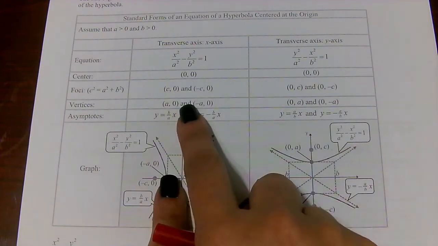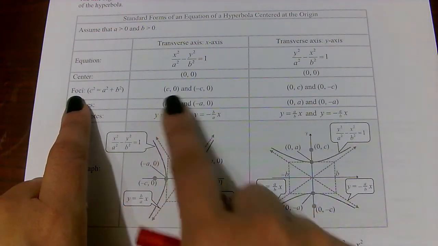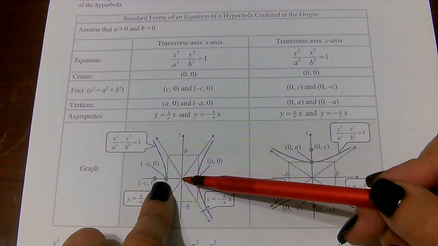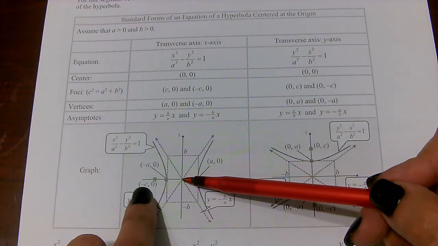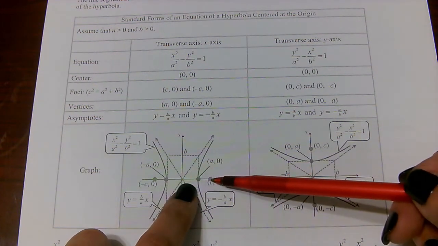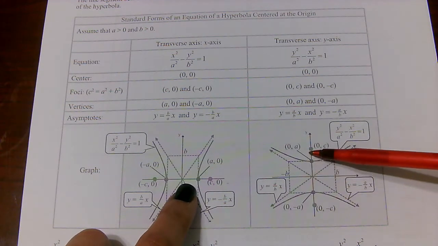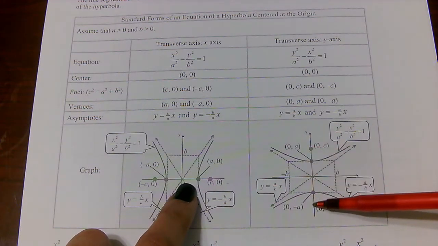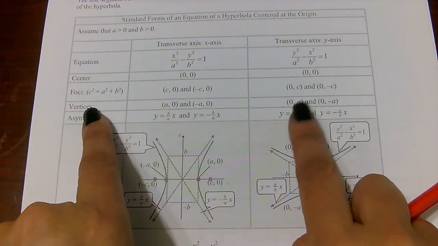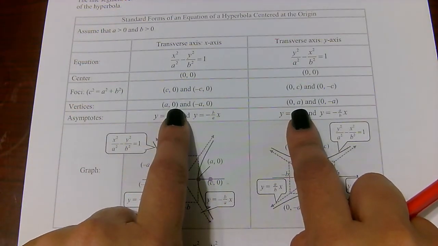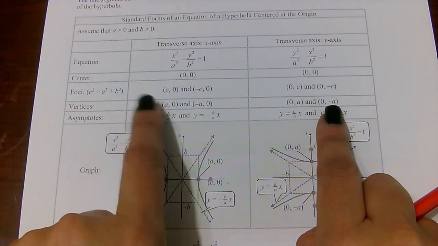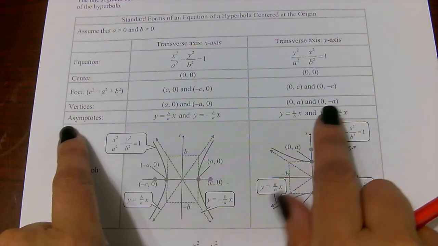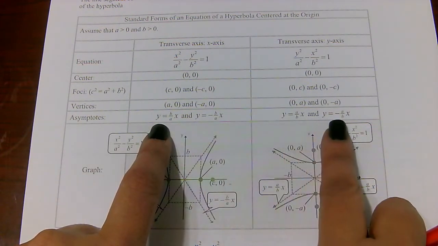The other thing we notice is here our foci is going to be the distance of C. So when we're looking at the center of our graph, we can see that the foci is going to be a distance of C. So here we have negative C and here we have positive C. If the transverse axis is Y, you can see that C is going to be positive or C will be negative. The vertices depend if the x-axis or the y-axis is our transverse axis. The equations are listed here, but you can see that the distance from the center to the vertex is going to be A. A new equation that we have here are our asymptotes.